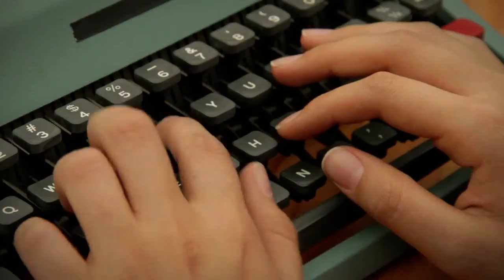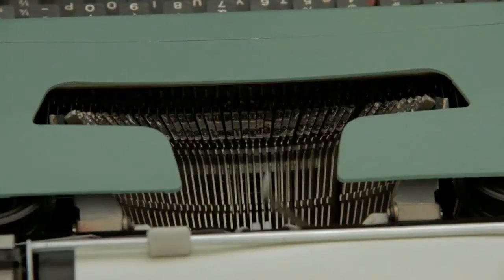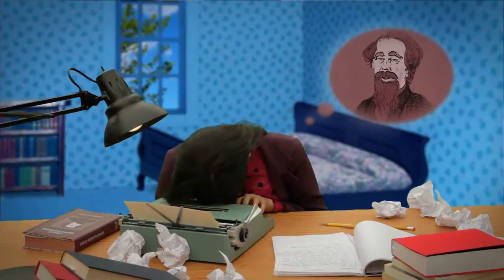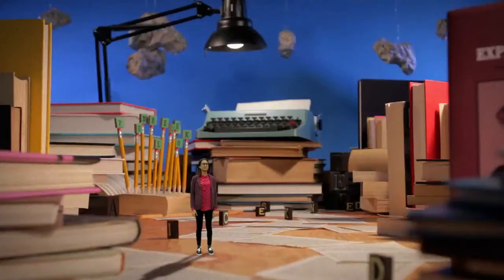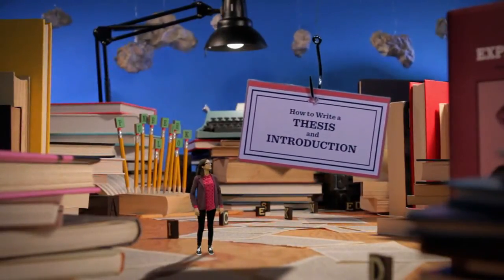Take time crafting and revising your thesis and introduction. Remember, if you're bored while writing, your reader will be bored while reading. By the way, did you notice the introduction to this lesson? It didn't start with, here's how to write a thesis and introduction. Would that have hooked you?